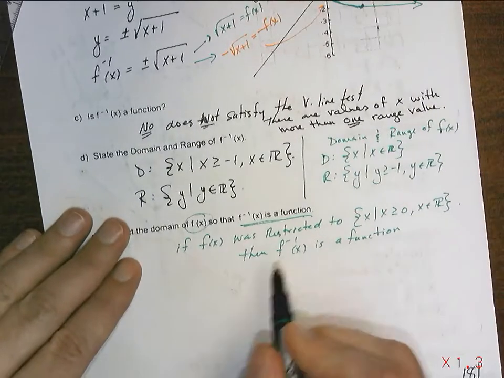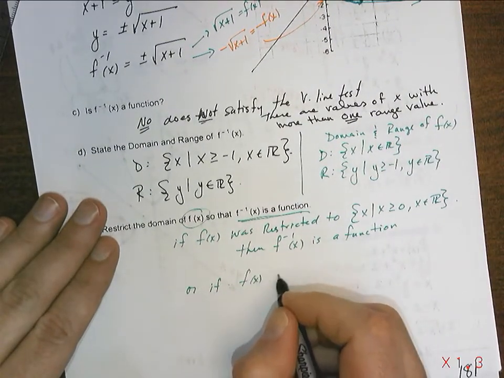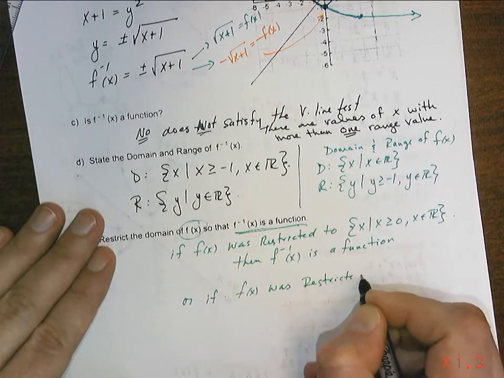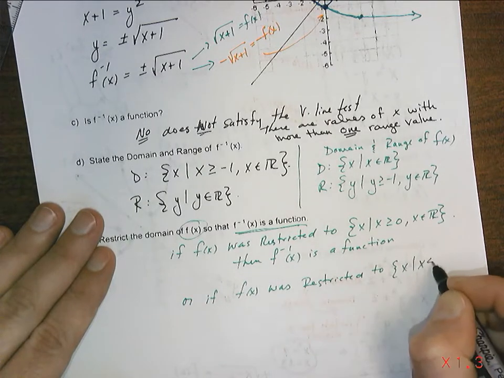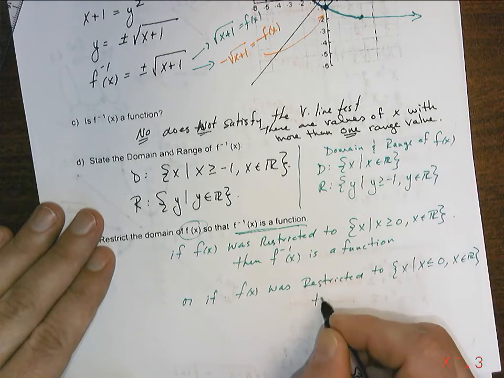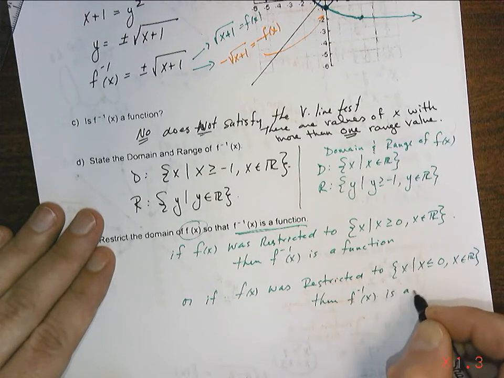So we could also, or if f of x was restricted to x such that x was less than or equal to 0, then f inverse is also a function.